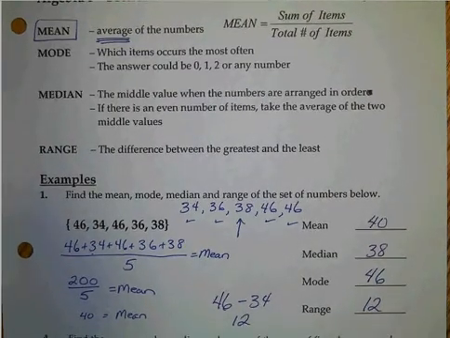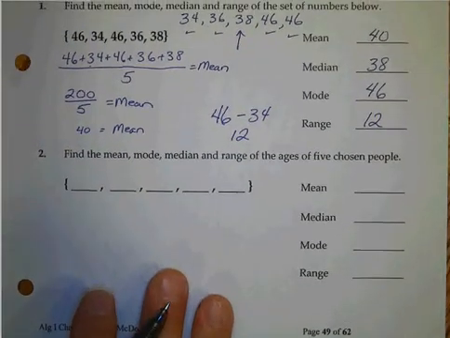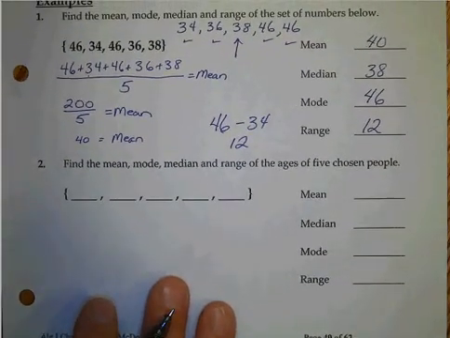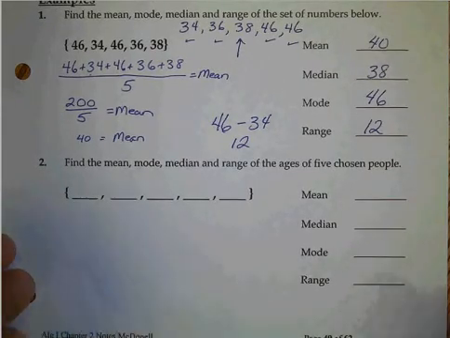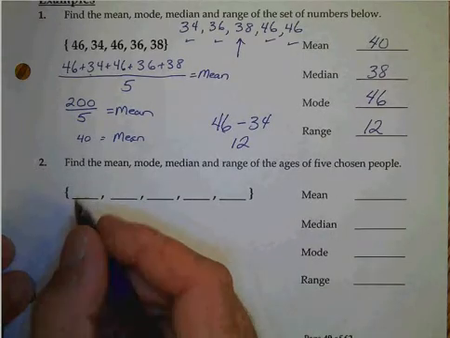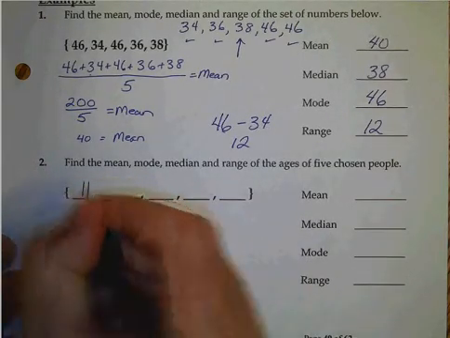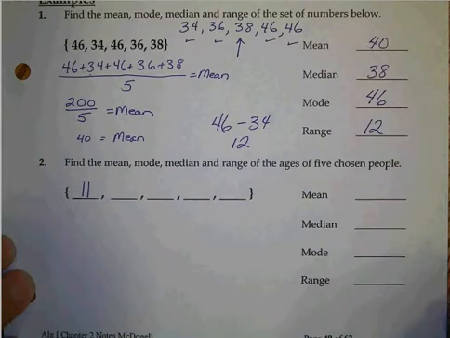Now let's look at the next question. Normally what we would do is take and represent the average ages of 5 people in the room. So we're going to do the average ages of the 5 people who are sitting the closest to me right now. First of all, we're going to take the youngest person, my daughter Jessica. Jessica, how old are you? 11. Jessica's 11.